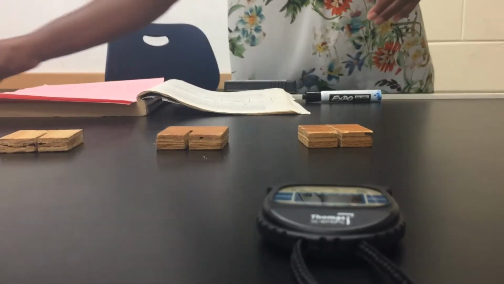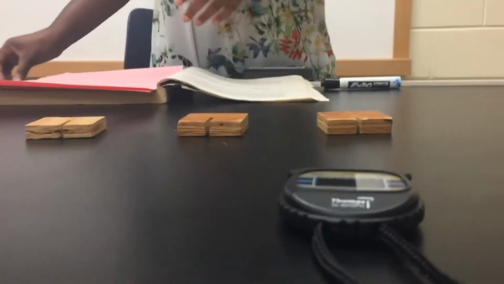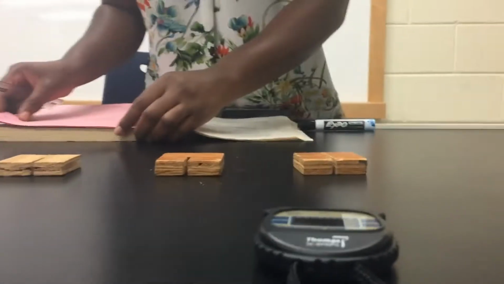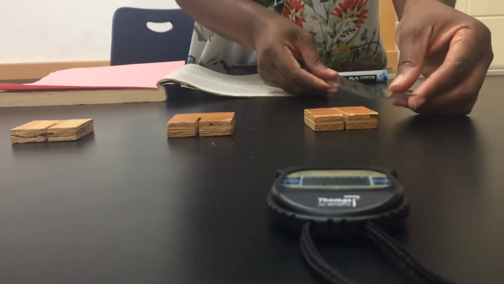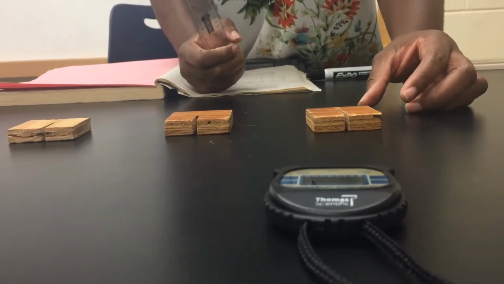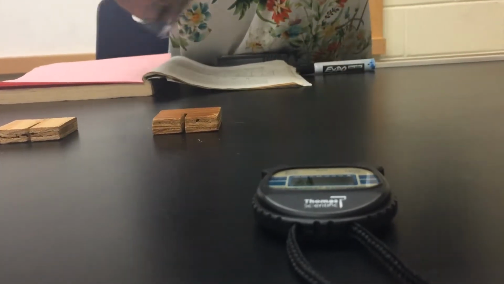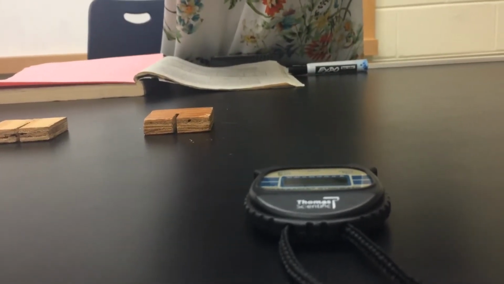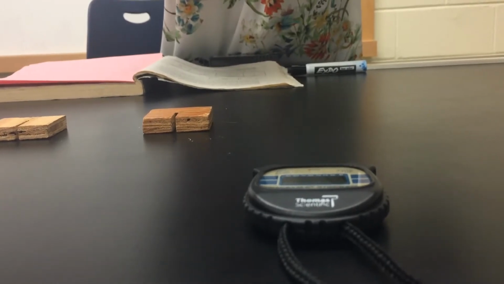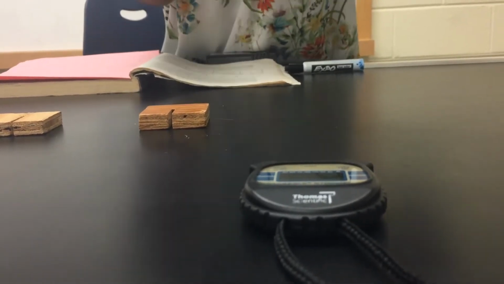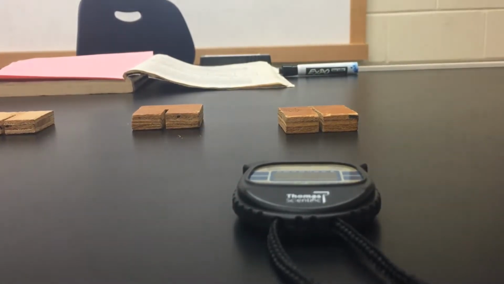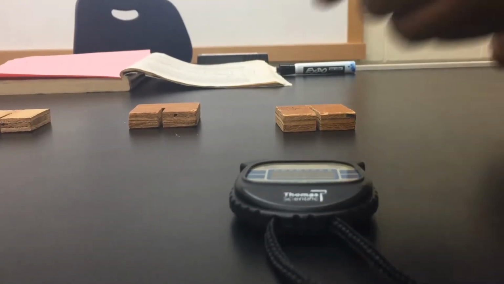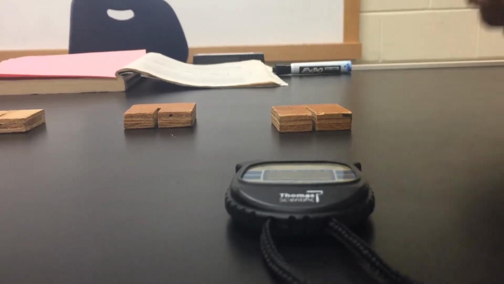Now, of course, the length is the longest part of your wooden block, and of course you all know that wooden blocks are 3-dimensional. So the longest side is the length, and then the height would be here, and then the width would be one of the shorter sides. So I'm going to measure the length of the wooden block in centimeters.